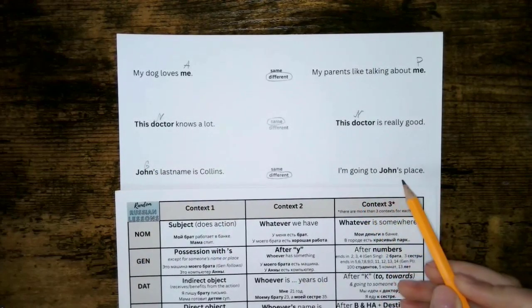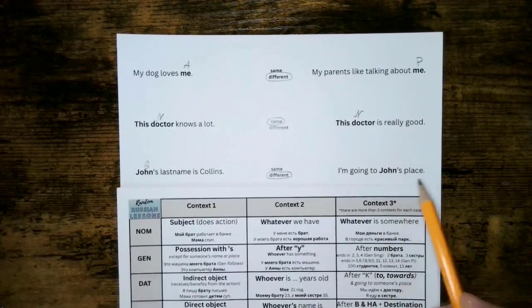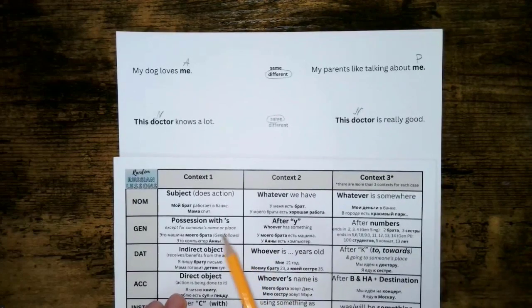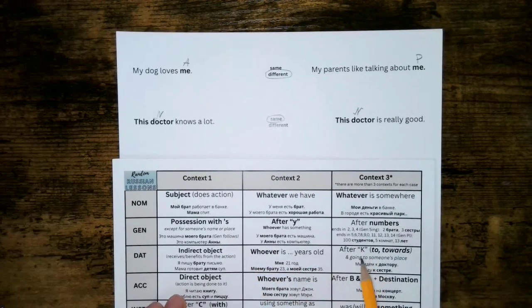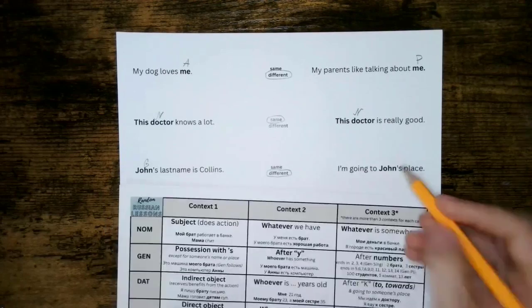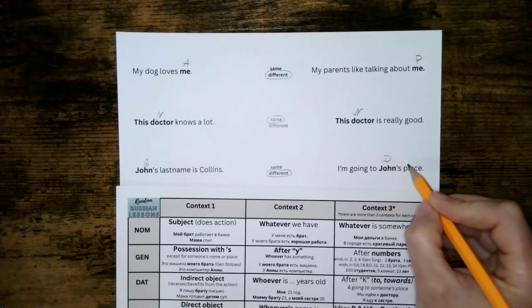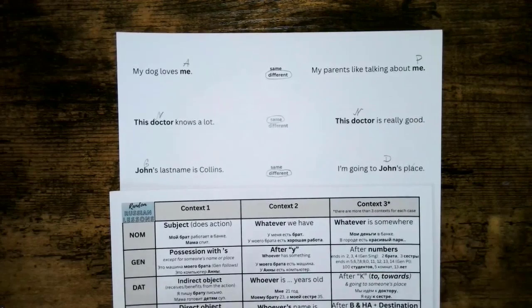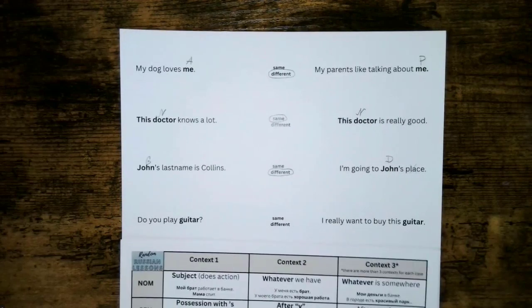And I'm going to John's place. Here, we're not dealing with possession. Remember, we said whenever we say somebody's place, we actually will be using k plus dative. So that will be dative, and we won't need the word place once we're translating it.